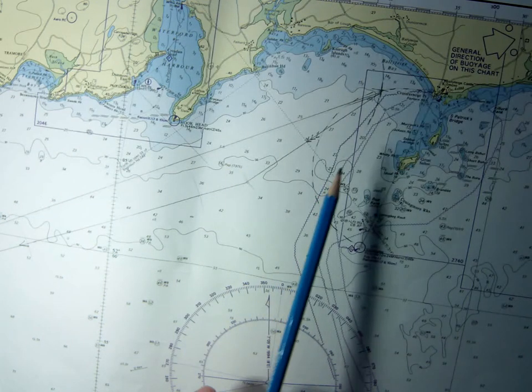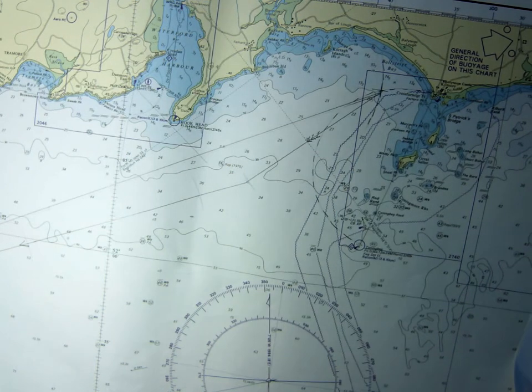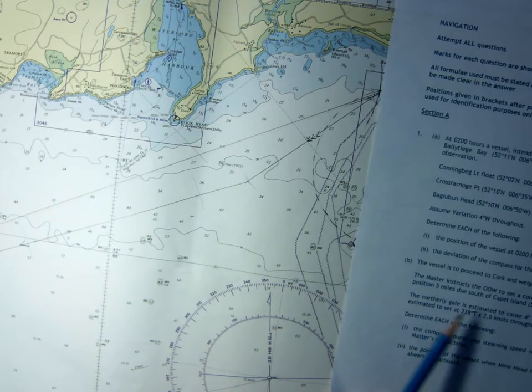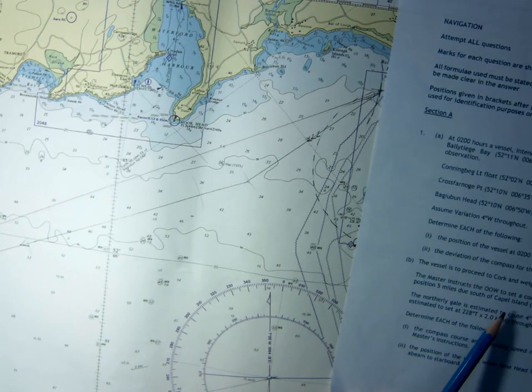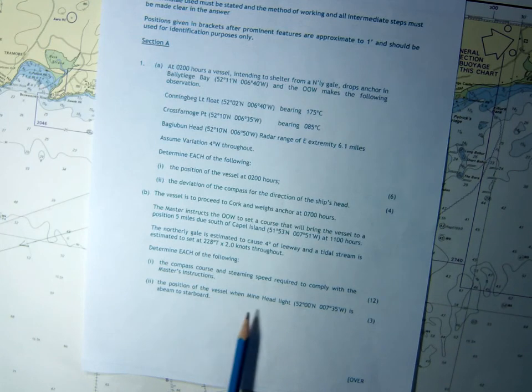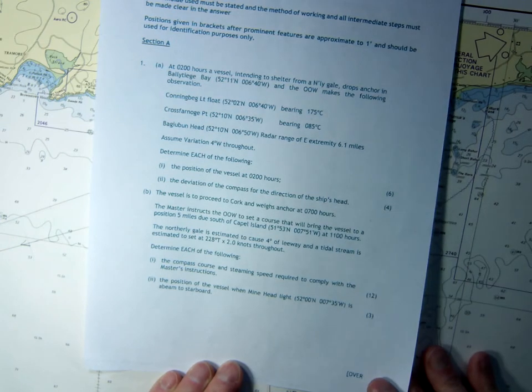Then the vessel is going to leave at 0700 hours, and we're going to get 5 miles, and it is, you can't actually see it on here, but I've plotted 5 miles due south of Capel Island. It's 1100 hours. We've got a northerly gale and a tidal stream, and we need our compass course and the position when the vessel mine headlight is abeam to starboard.